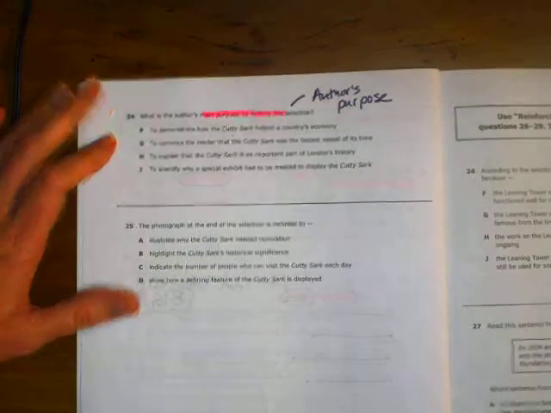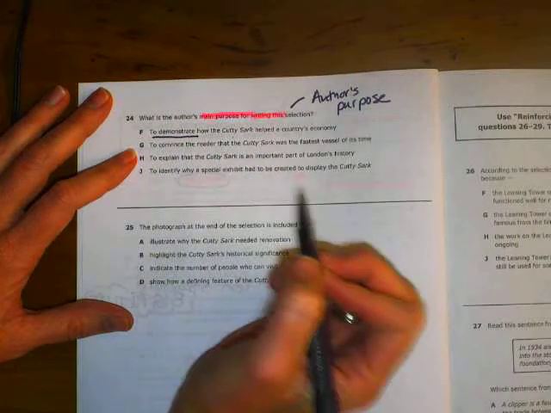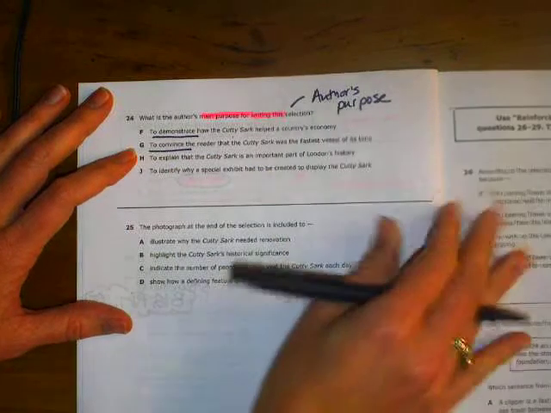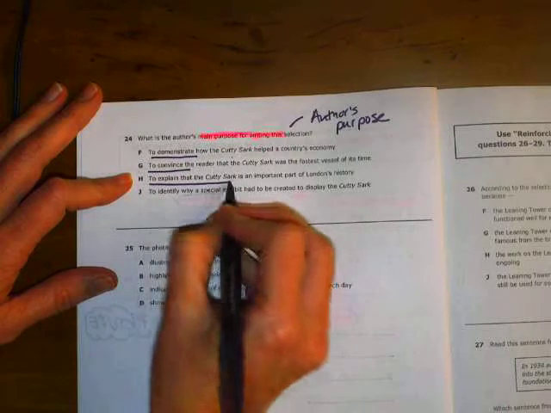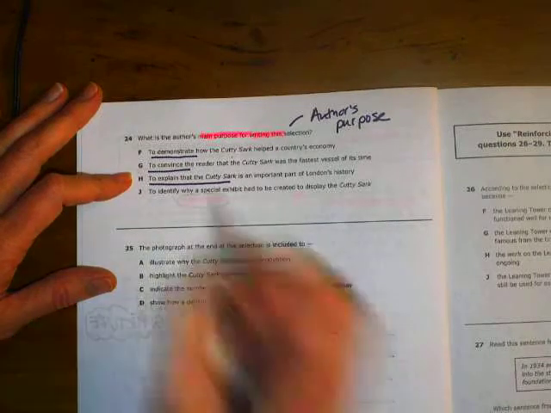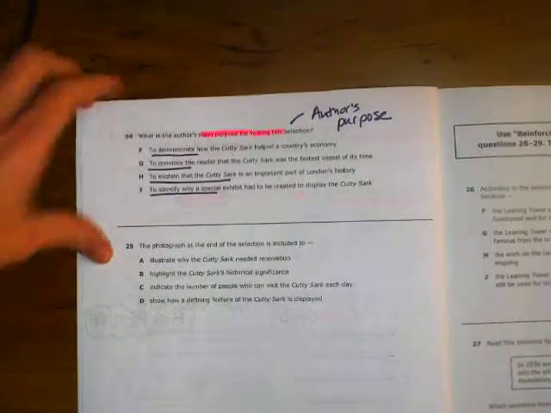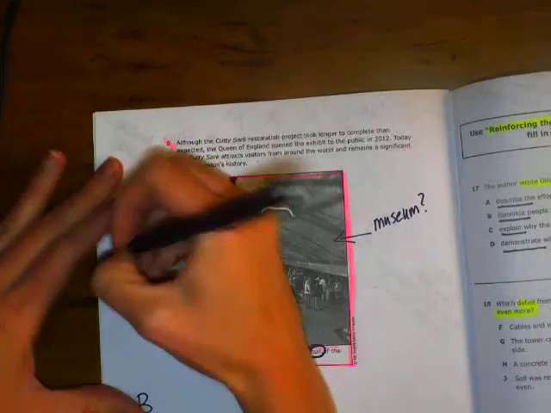And so is he or she trying to demonstrate something? To convince the reader about something? Is the author trying to convince me about something? To explain that the Cutty Sark is an important part of London's history? Or to identify something? Why a special exhibit had to be created? So I'm going to, after my selection, I'm going to write number 24.